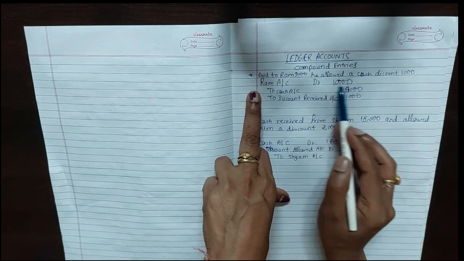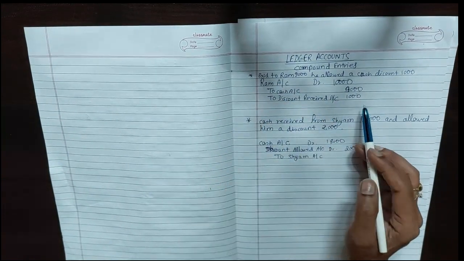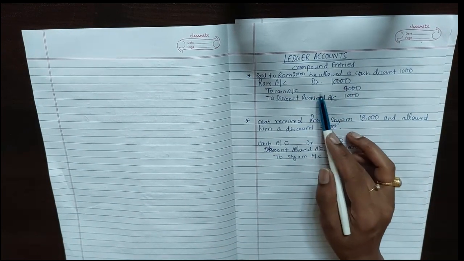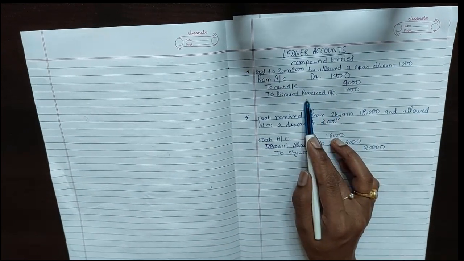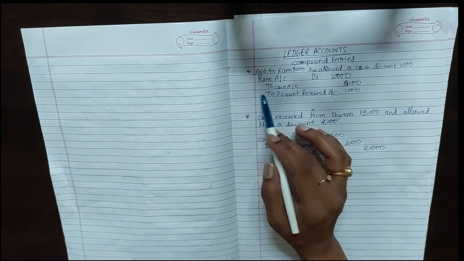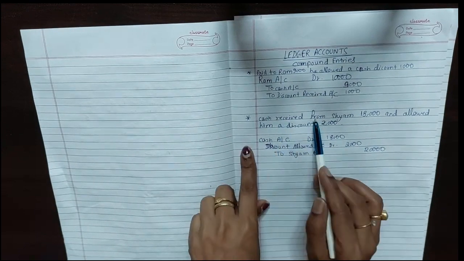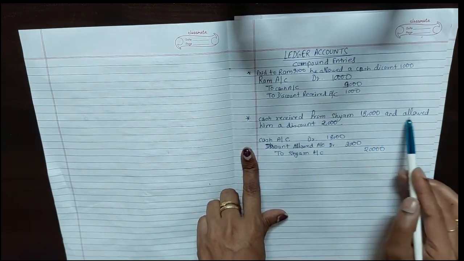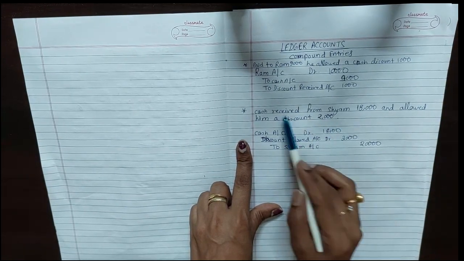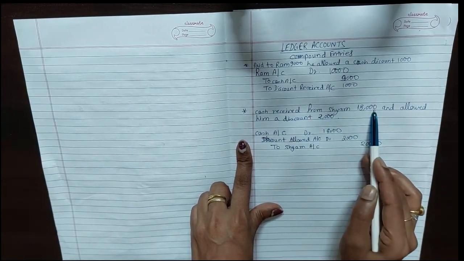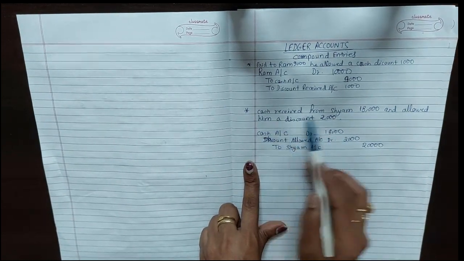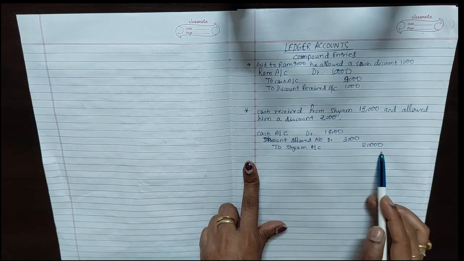It means RAM account is debited to cash, and because you are receiving a discount, we again have to make three accounts: RAM account, cash account, and discount received. So in the RAM account I have to write "To cash, to discount," and in the cash account I have to write "By RAM." Same thing: cash received from SIAM 18,000 and allowed him discount 2,000. It means cash account 18,000, and the discount you are giving, 2,000, to SIAM account 20,000.